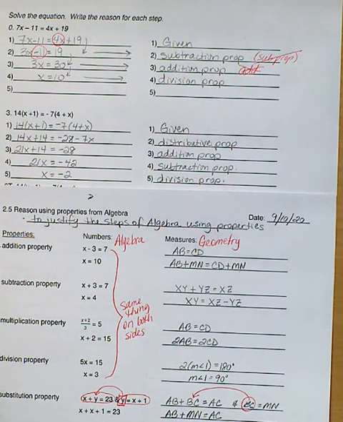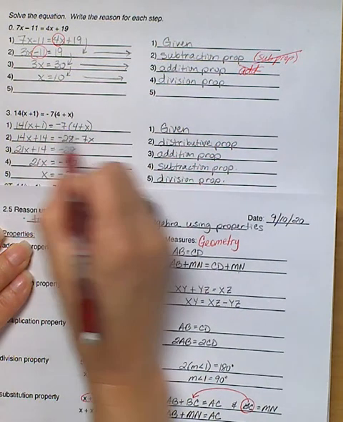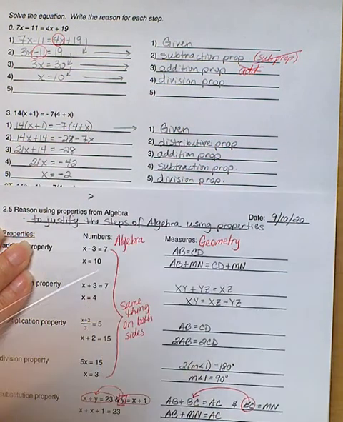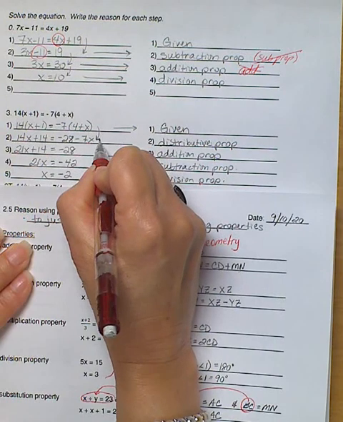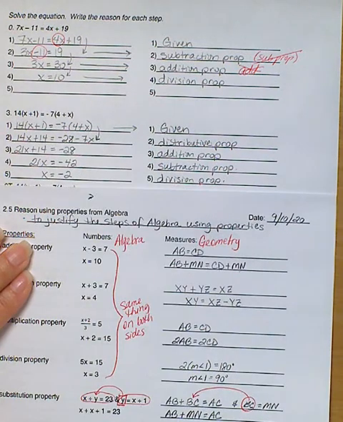For some of you, the arrows will help you a lot more. So I'm going to go ahead and review this one more time, and I'm going to write the arrows. So why can I write down the question? Because it was given to me. Why can I write x plus 14 equals -28 minus 7x? Because I just did the distributive property.